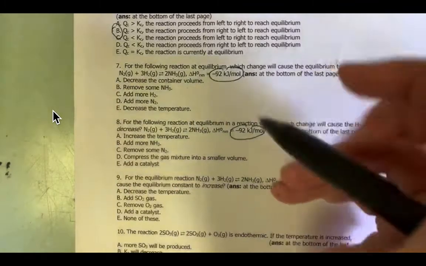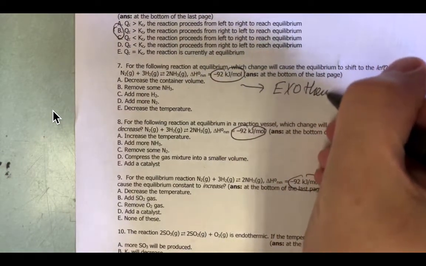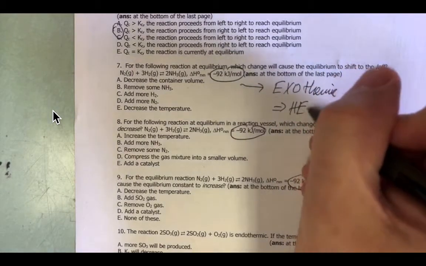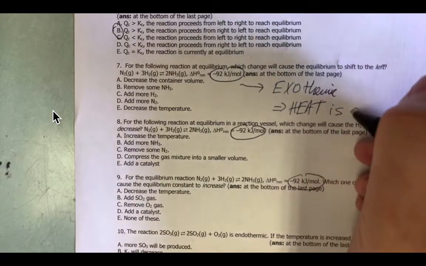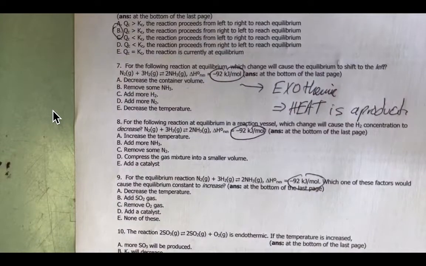This negative sign means that these reactions are exothermic. And how that's important for us here is that heat is a product of the reaction. For an exothermic reaction, heat is a product, and so we can treat it just like adding a product. In all ways, shapes, and forms it will be just the same as adding ammonia. It'll have the same effect that we would have if we added in ammonia, which is a chemical product.